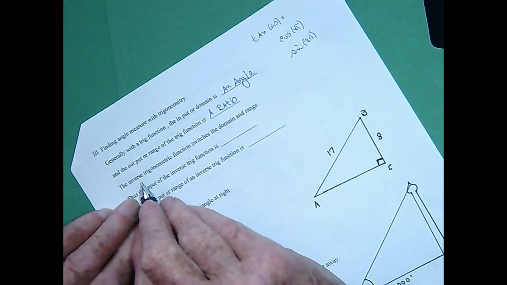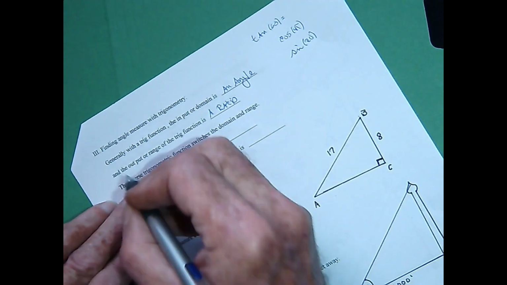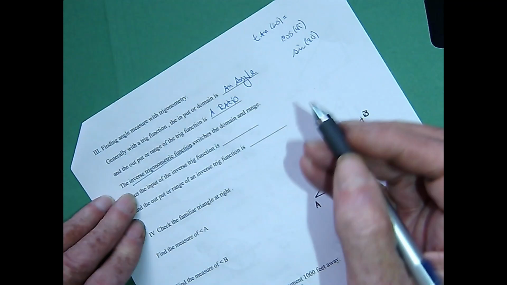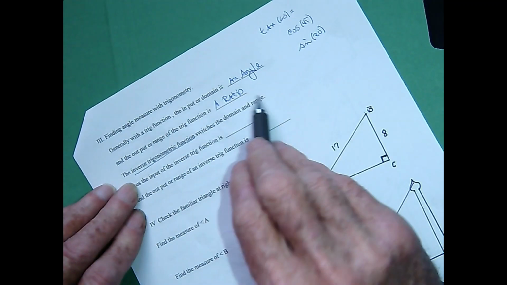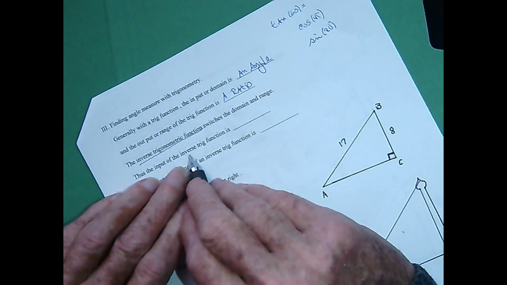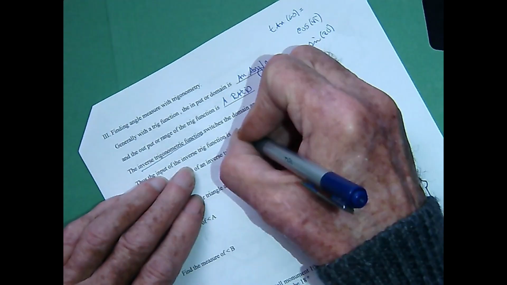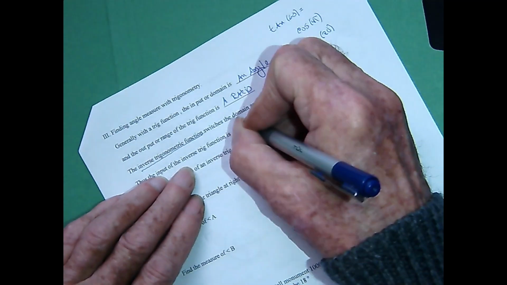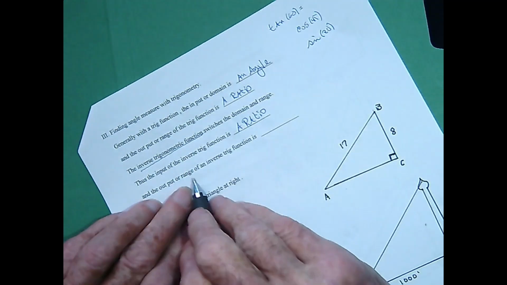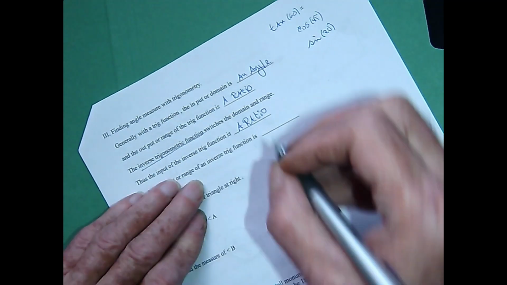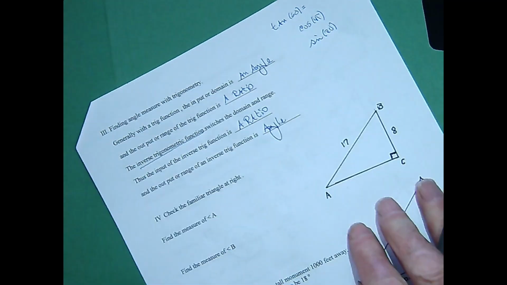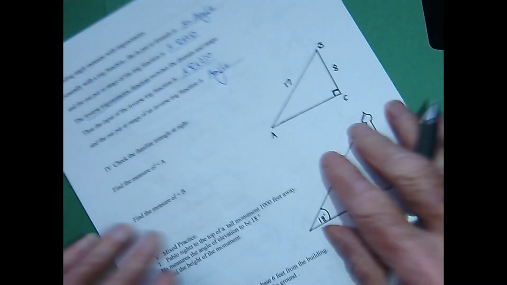But if you do inverse trigonometric functions, which is the system we're going to use to find angle measures, it switches the domain and the range. Thus, the input of an inverse trigonometric function will be a ratio. And the output or range of that inverse trig function will be an angle. And that's what we're going to try to get anyway. We're trying to get the measures of those angles. Let's take a look at this one, for example.